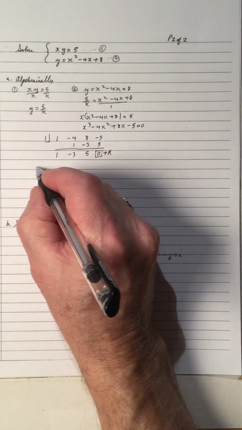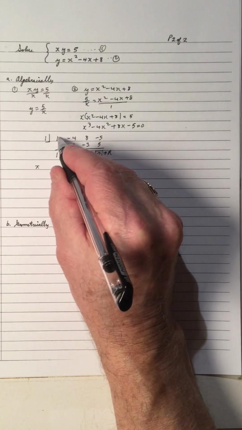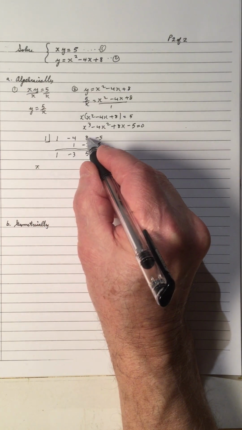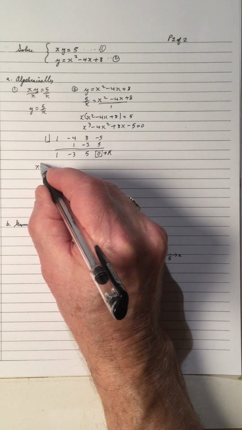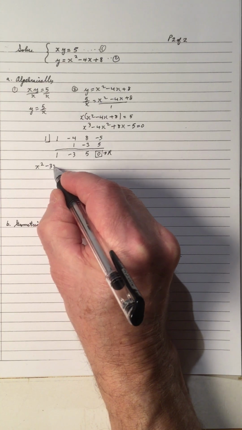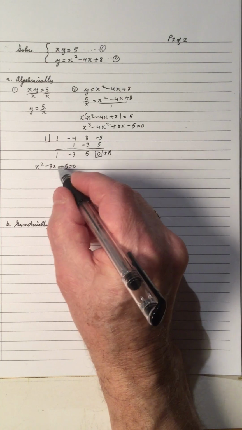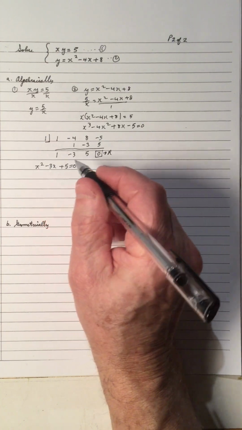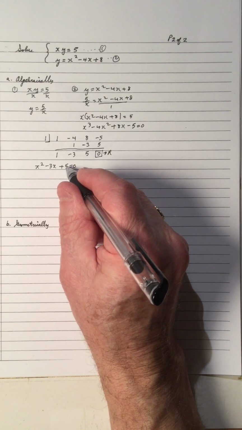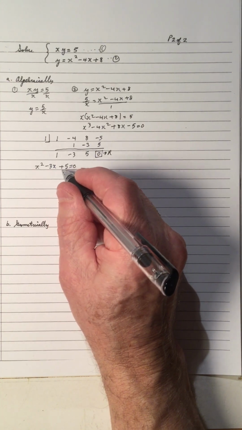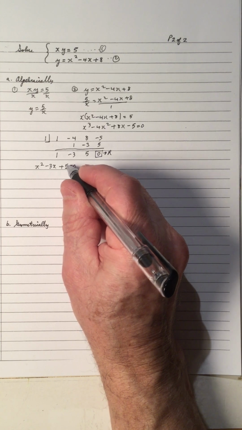That means we have x minus 1 times a depressed equation. This was a cube, square, linear, constant, so this is x squared minus 3x plus 5. So we have a quadratic. Before I decide to factor this quadratic, what factors of 5 will give me a 3? There aren't any good factors of 5, like 5 and 1.